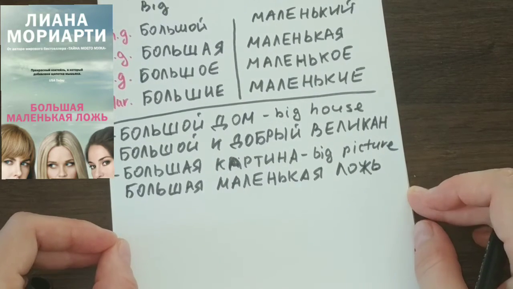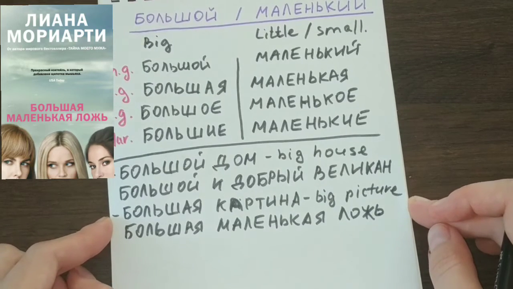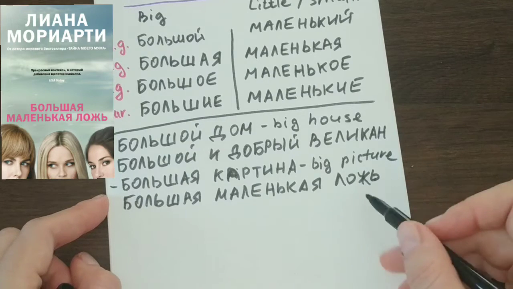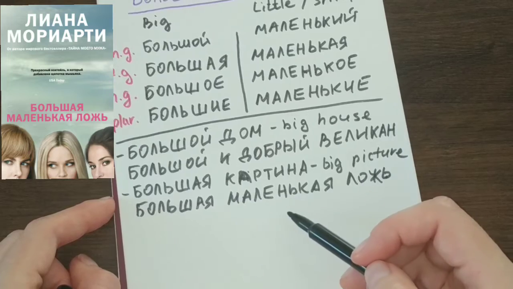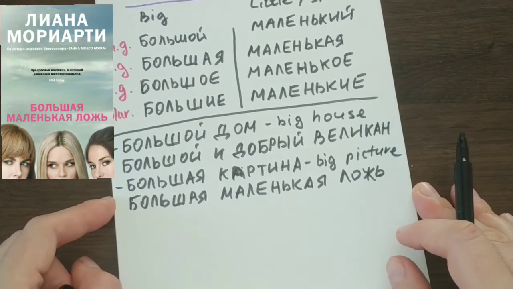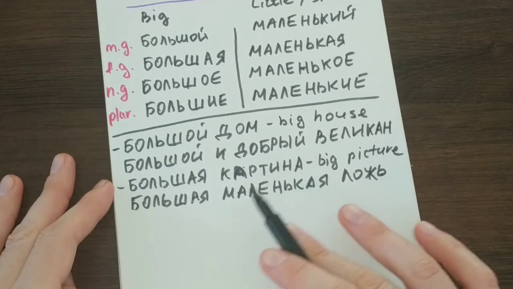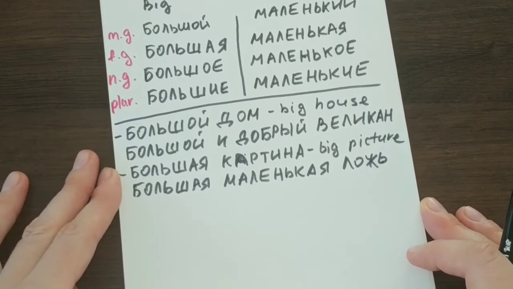We can see here both adjectives that we are learning today, большой and маленький, in their feminine gender form, большая, маленькая, ложь. Ложь here means lie. It is a noun of a feminine gender. That's why all of the adjectives used with it are of a feminine gender as well. I think it is really cool that we have this example combining both of the adjectives we are learning today.